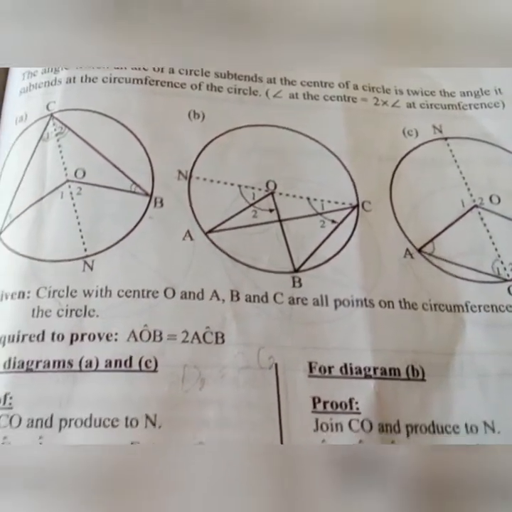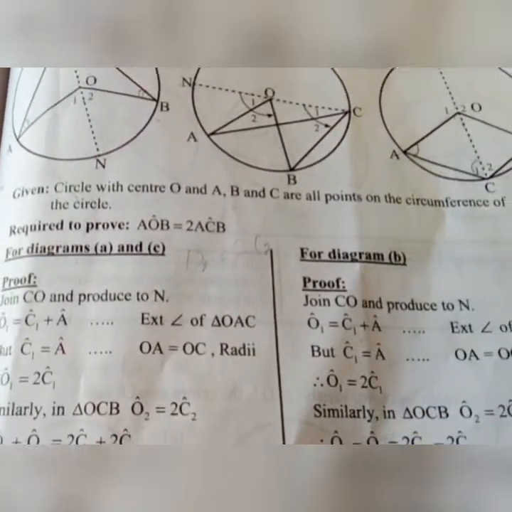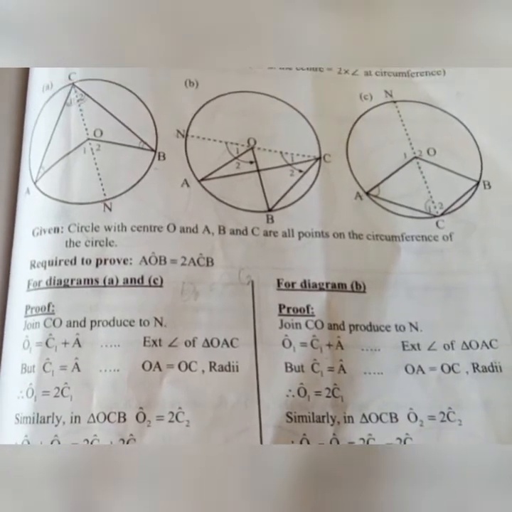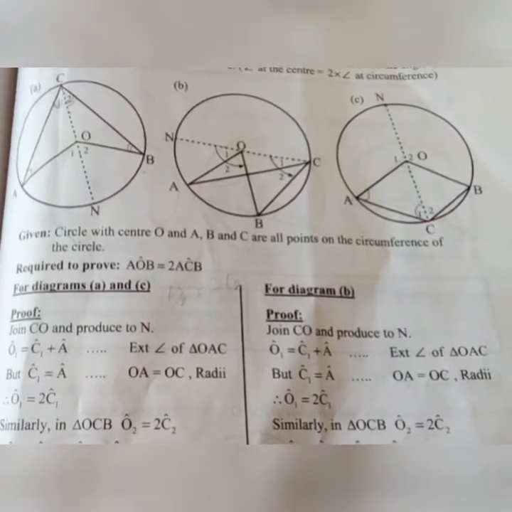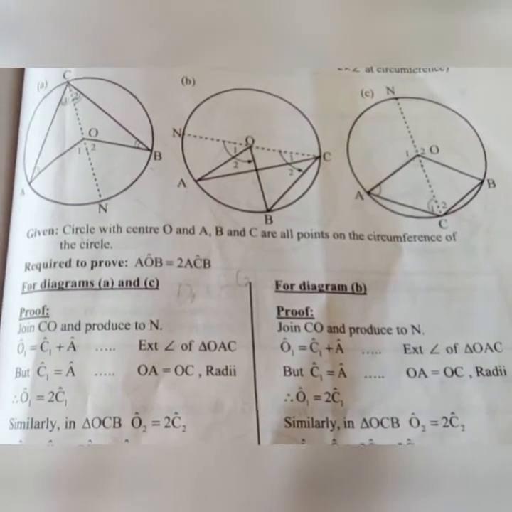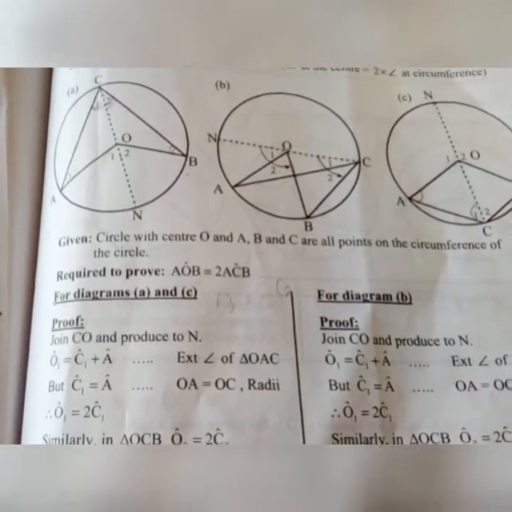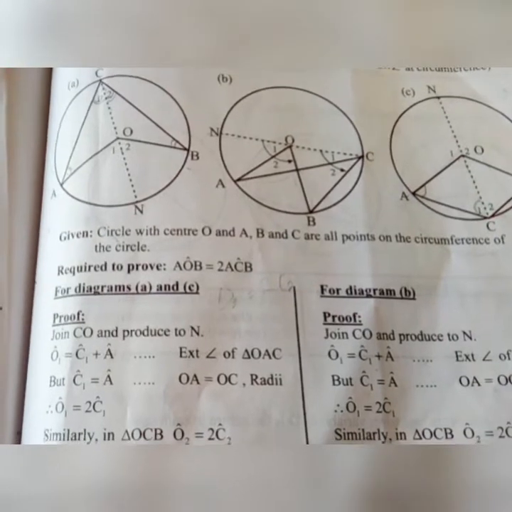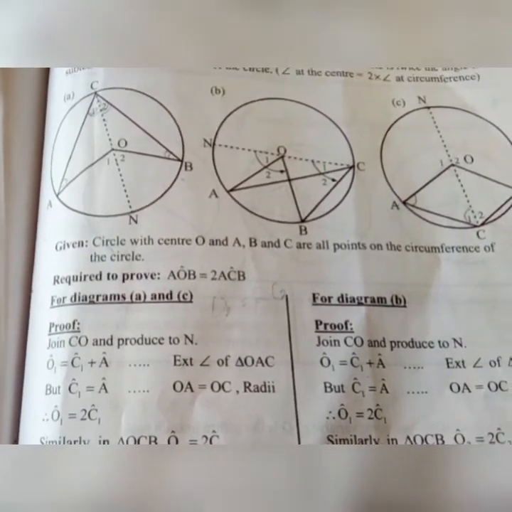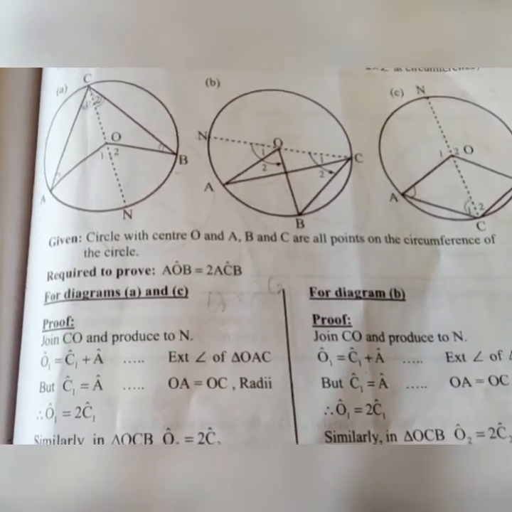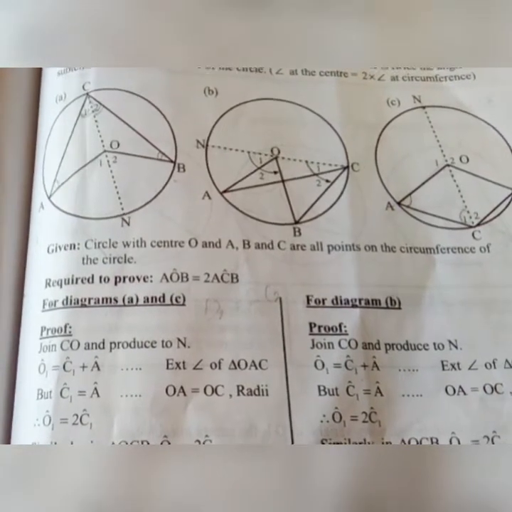The first thing that I see is that OA is equal to OC, and the reason for that is radii. And now I can say that C1 is equal to A, and the reason is angles opposite equal sides.